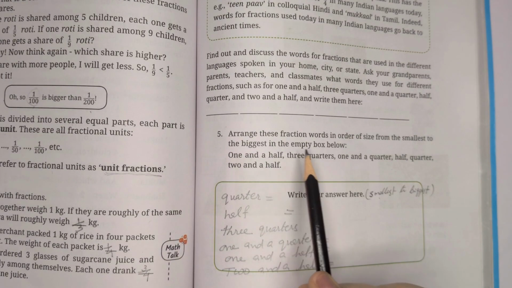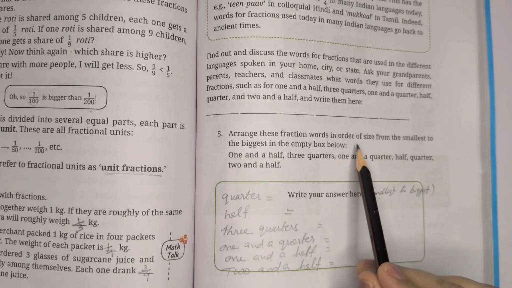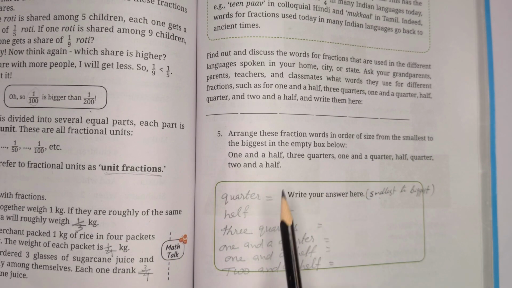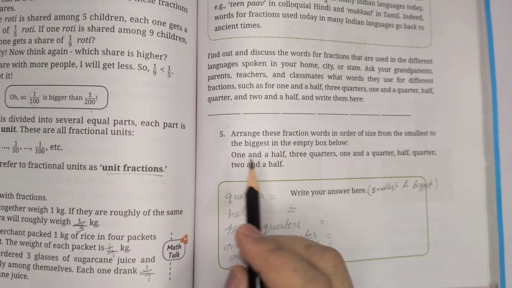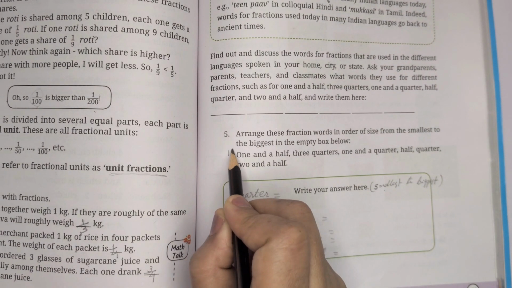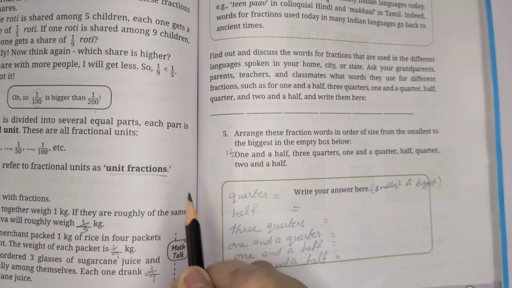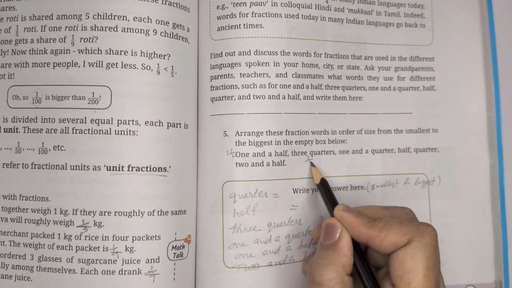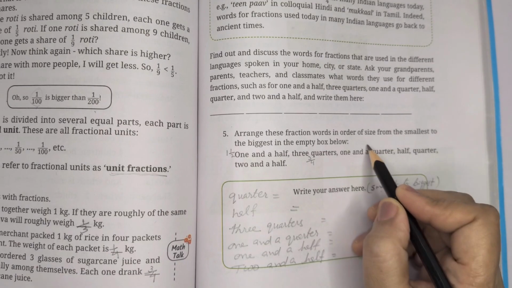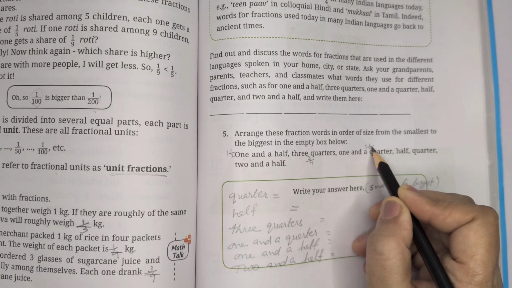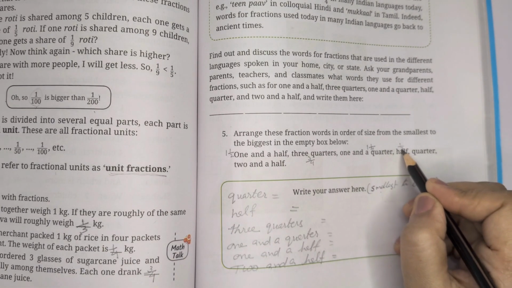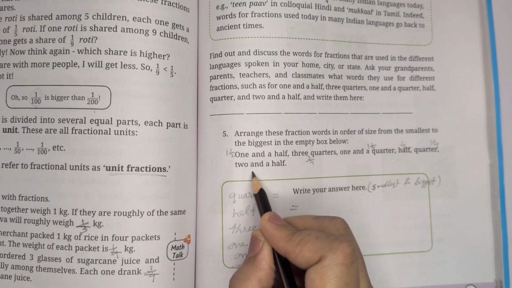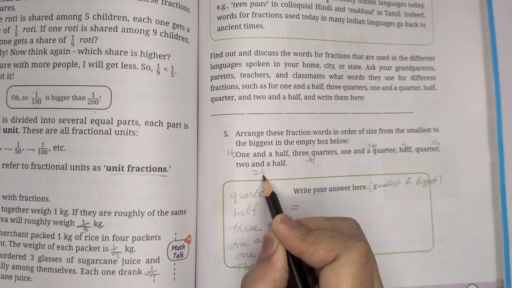Fifth question, arrange these fractions in words in order of size from the smallest to the biggest in the empty box below. 1 and a half, we know that we can write that as 1 and 1 by 2. 3 quarters, that will be 3 by 4. 1 and a quarter, 1 and 1 by 4. Half means 1 by 2. Quarter means 1 by 4. 2 and a half.